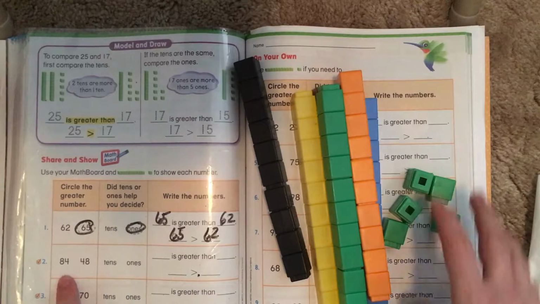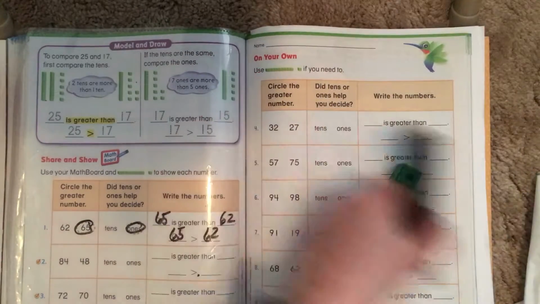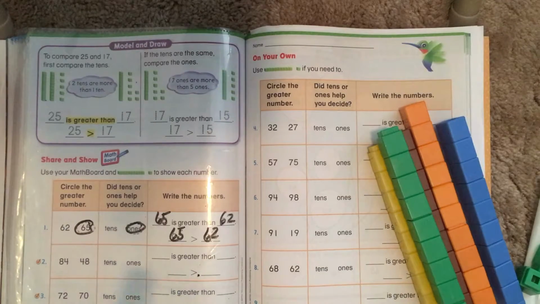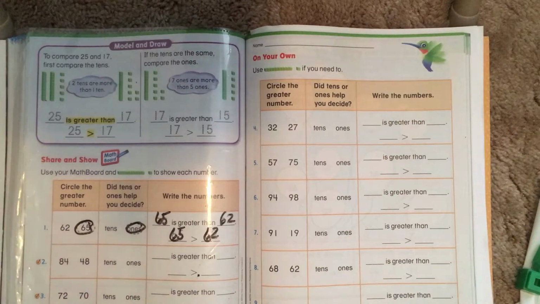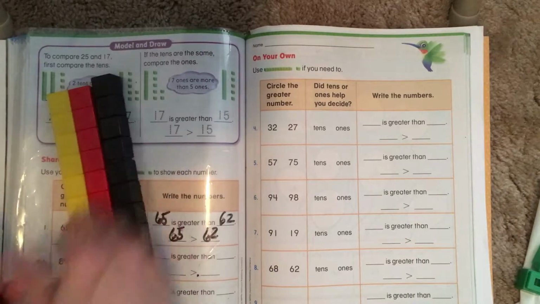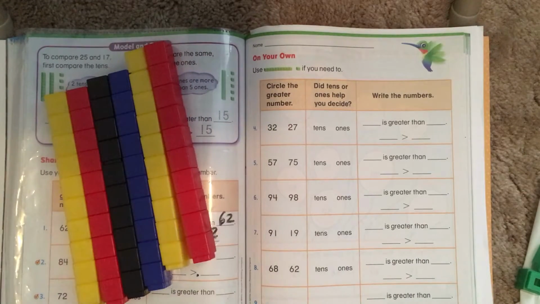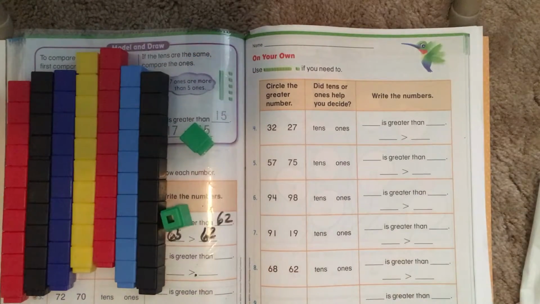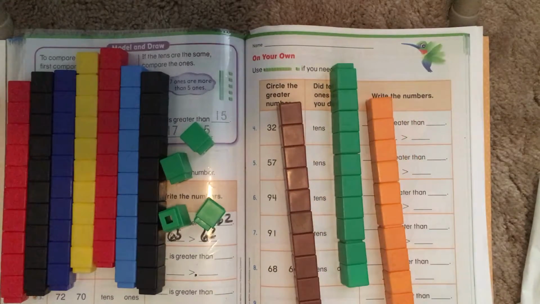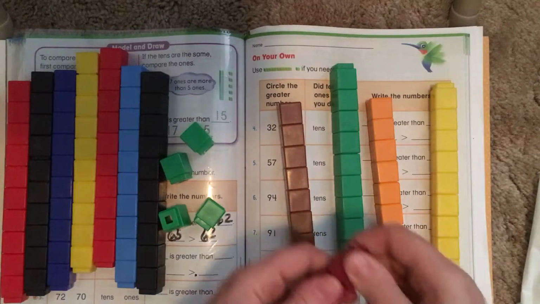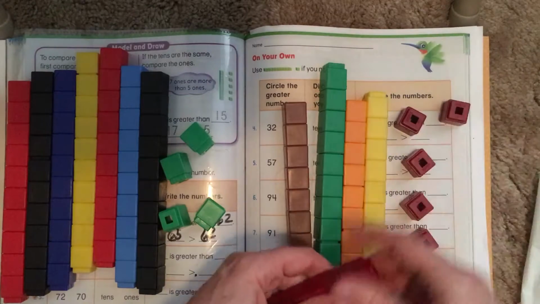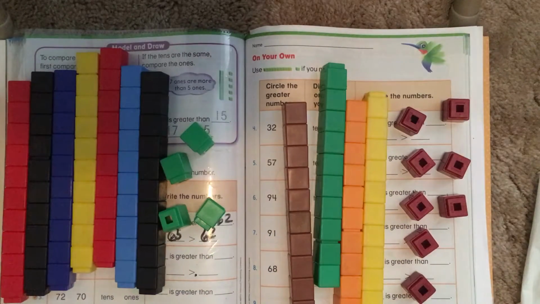Let's look at this. We have 84 and 48. Well, they both have 8s and 4s. Does that mean that it's worth the same amount? Let's see. 10, 20, 30, 40, 50, 60, 70, 80, 81, 82, 83, 84 versus 10, 20, 30, 40, 41, 42, 43, 44, 45, 46, 47, 48.